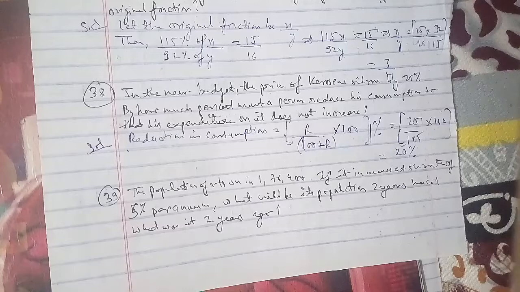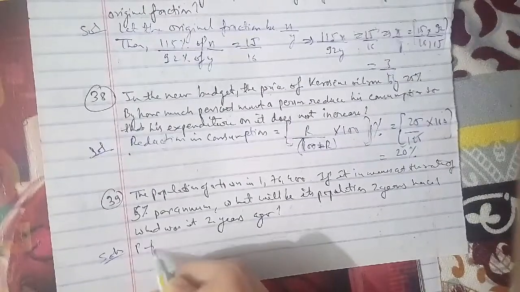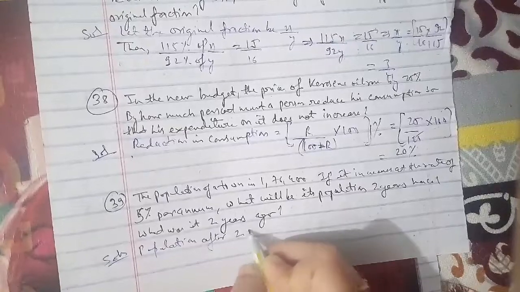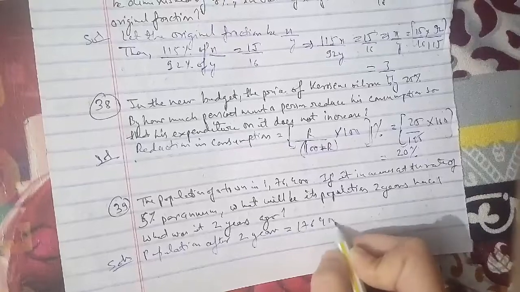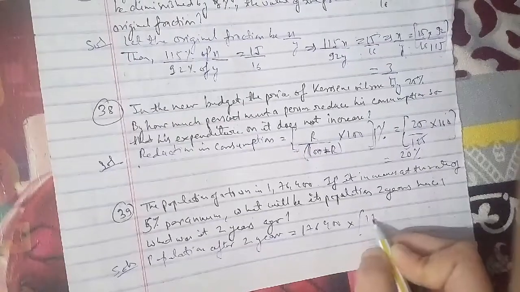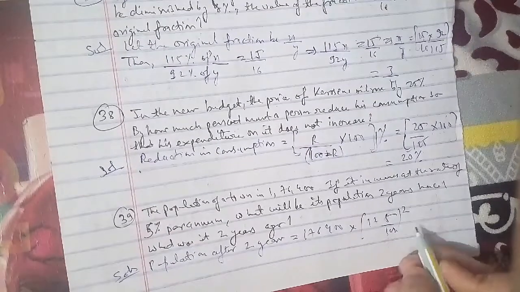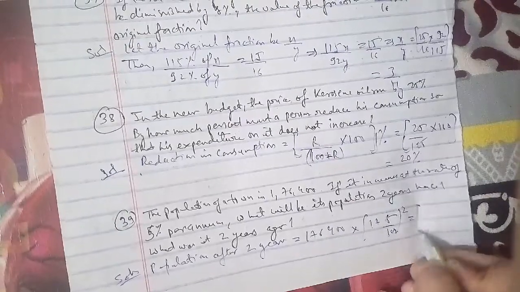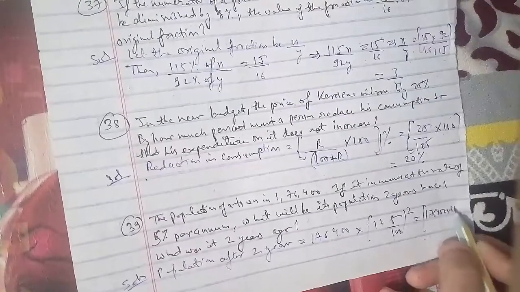Now here we have population 2 years ago equals 1,76,400 upon (1 plus 5/100) squared, equals 1,76,400 into 20 upon 21 into 20 upon 21.